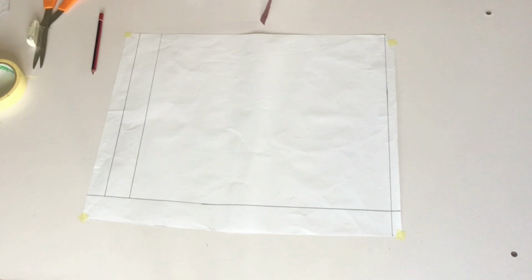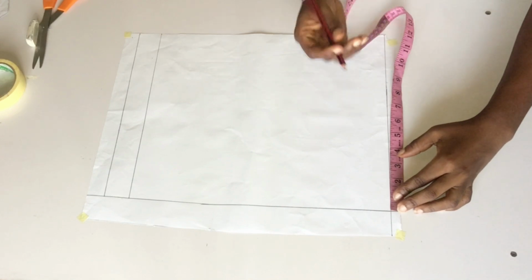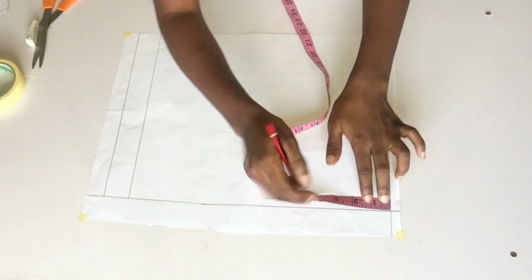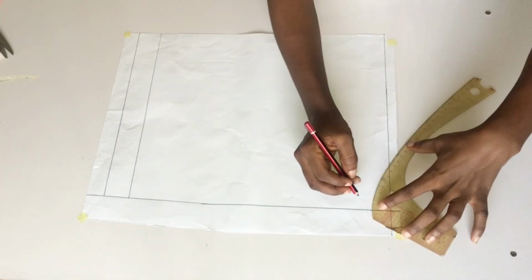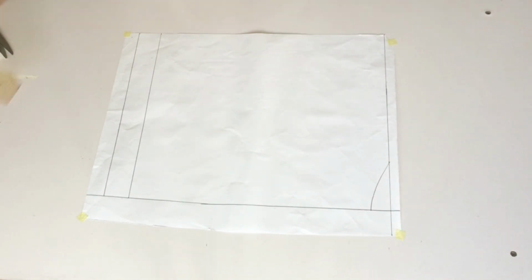So for the back, I've gone ahead to rule out my lines. I have the guideline, which is the shoulder line, and I have my zipper allowance. So I took 1.5 inches. I'm not going to be using everything. For the neck width, I'll be using the same 3 inches that we used for the front, and the neck depth, I'll use just 1 inch to give it that high neckline, and I'll connect like this.